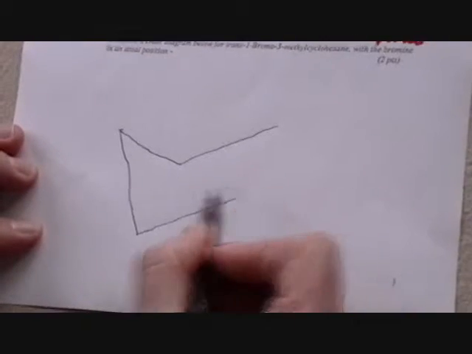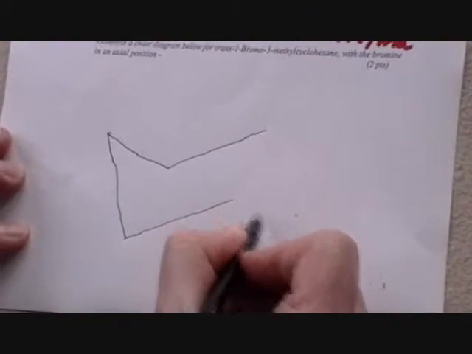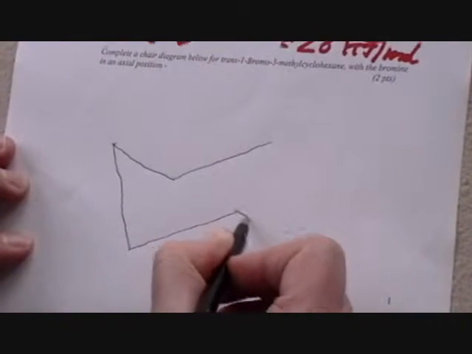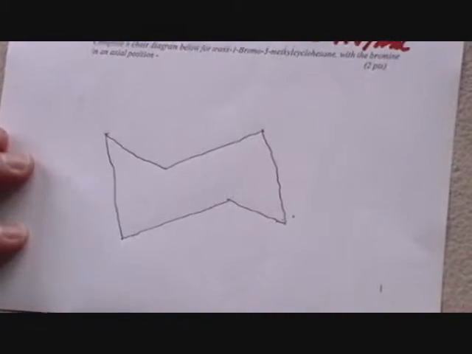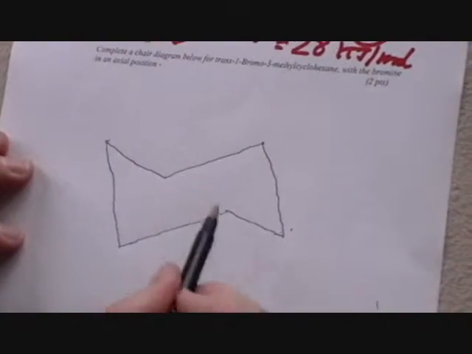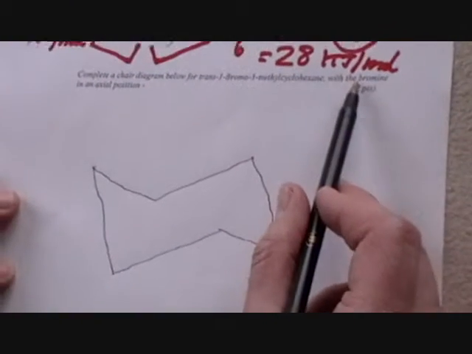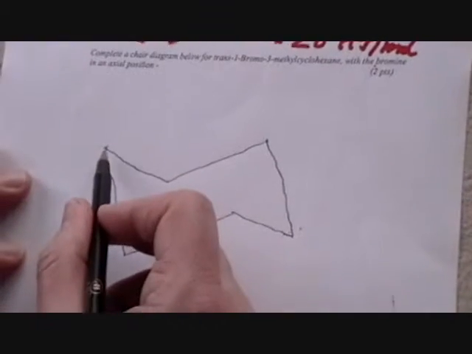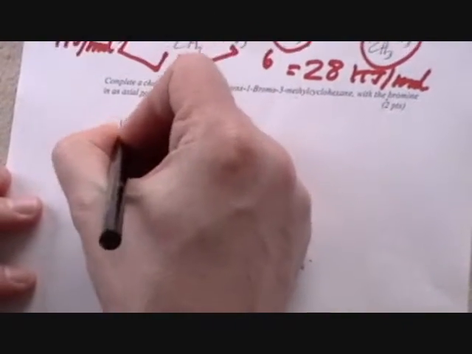And then as the parallel lines slope up, you want the last carbon on the other side to be in the relatively down position, like that. So it gives us that undulation back and forth of the 6-membered carbon ring. We want the bromine to be in an axial position, so let's use this axial position in the corner, pointing straight up.